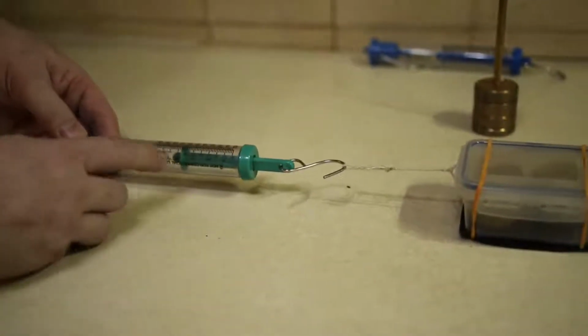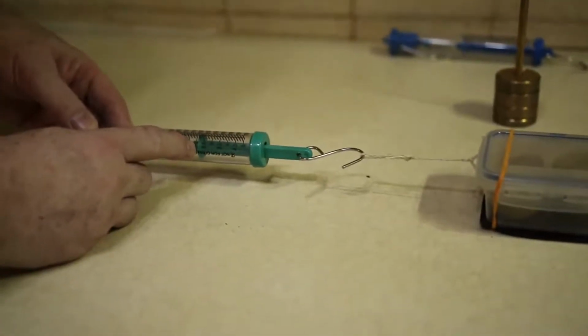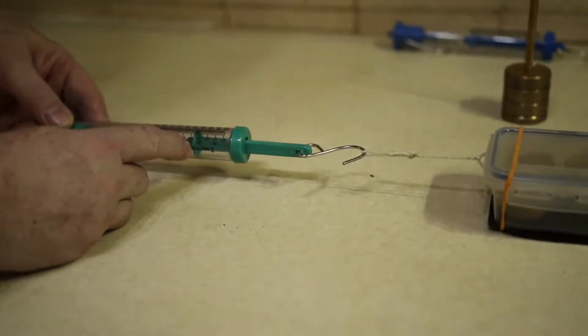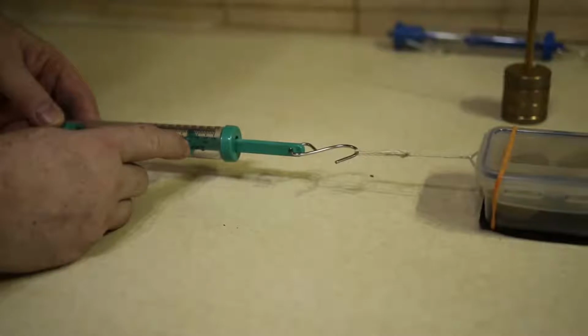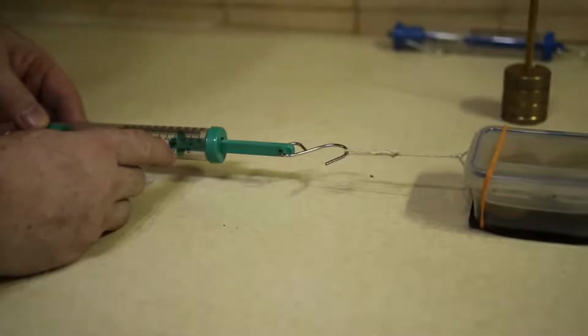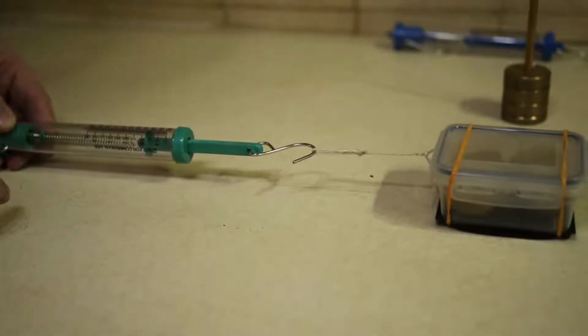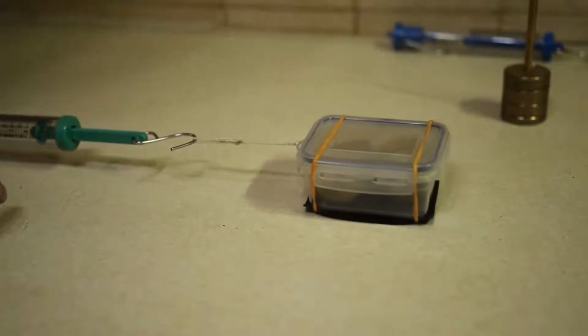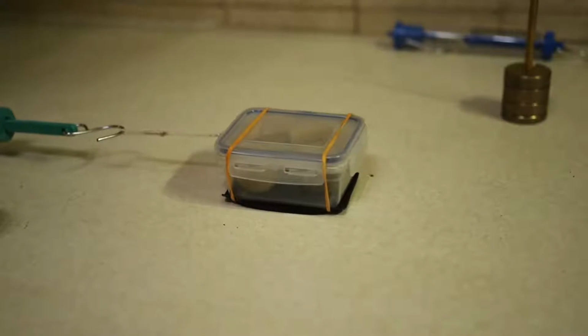And I'll read out the readings. We've got 2 newtons worth of force, 2.5, 3, still no movement, 3.5 just starting to go, and it's going at 3.5, probably actually nearer 4 newtons, pulling it along.